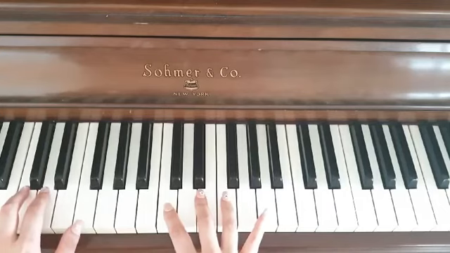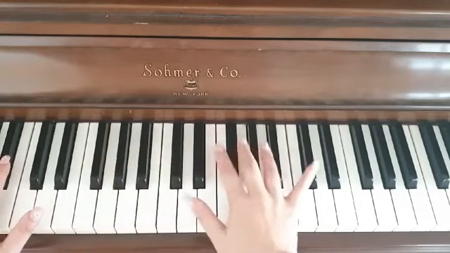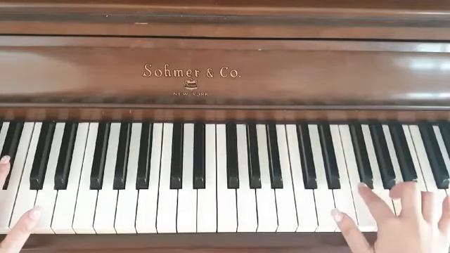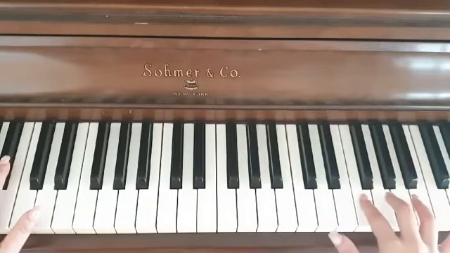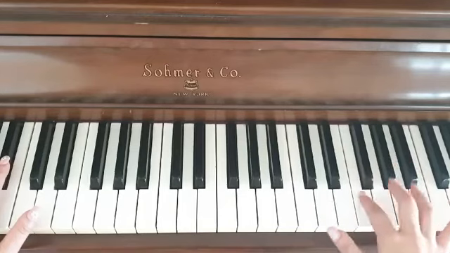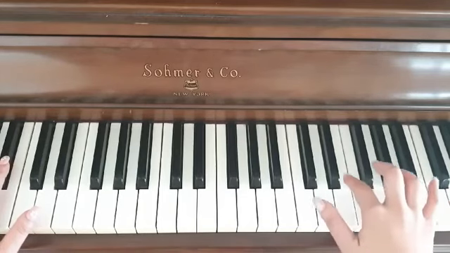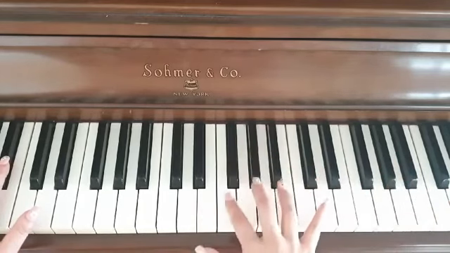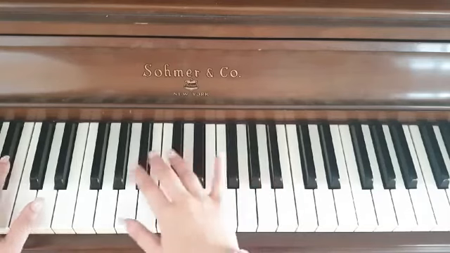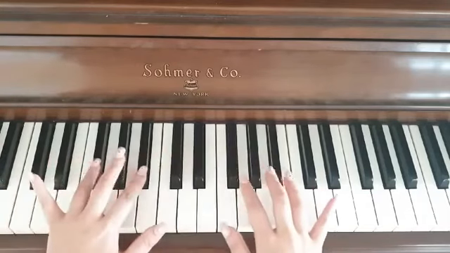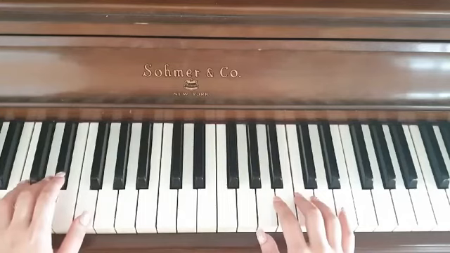On the opposite, there are 3 black key groups, and the left side white key from the 3 black key groups, that's F. This is F. Also 3 black key group, so this will be F.